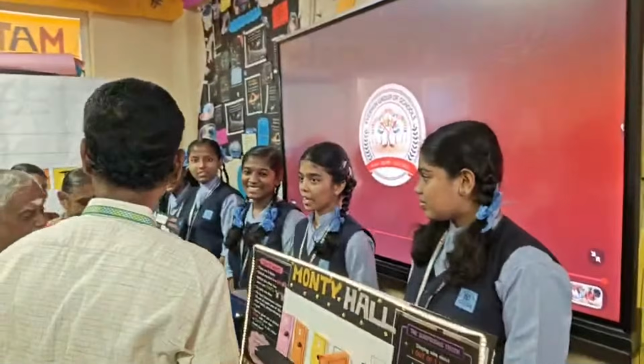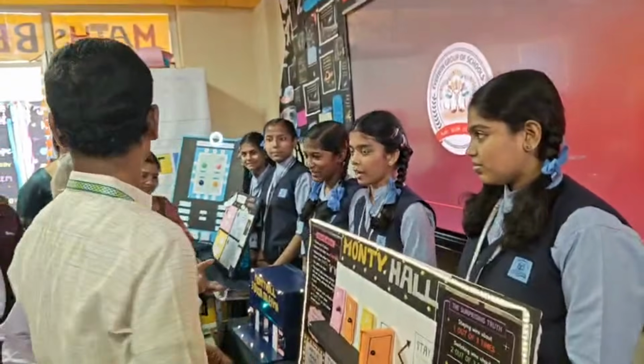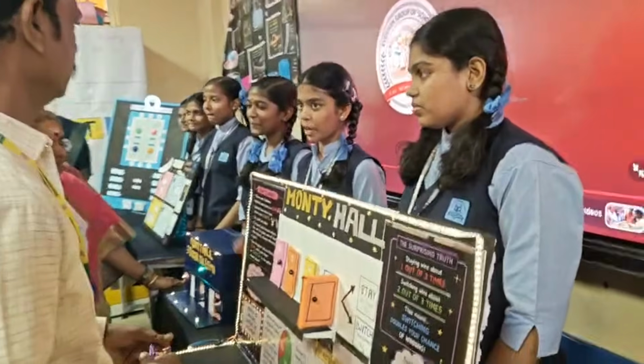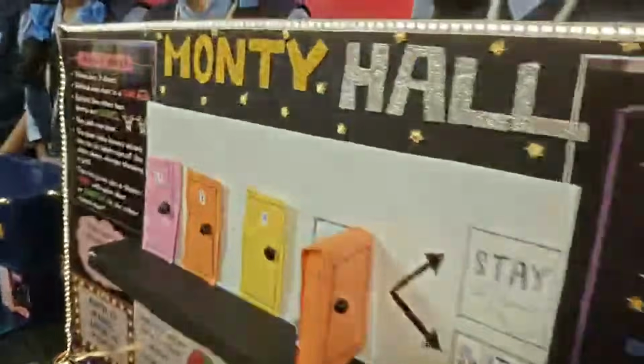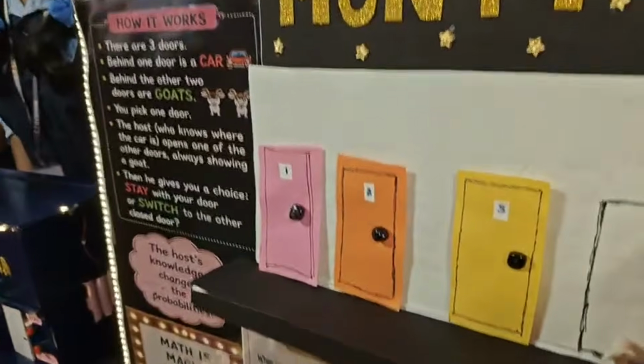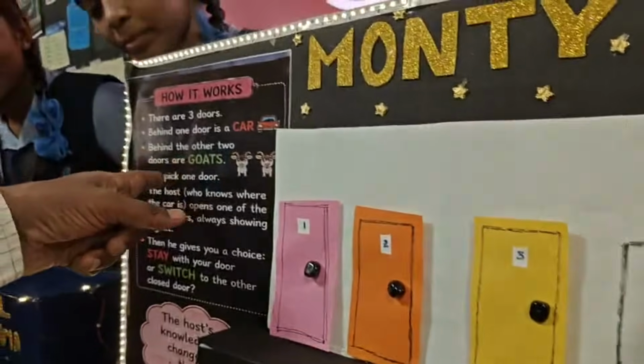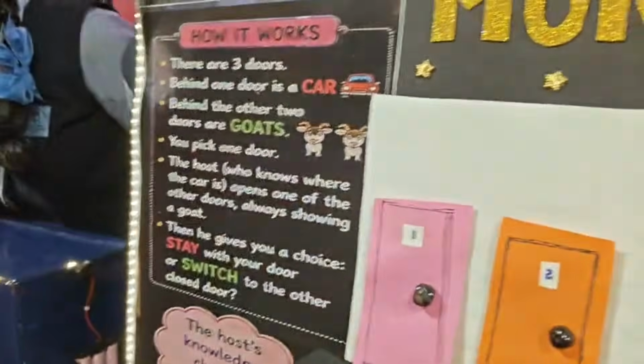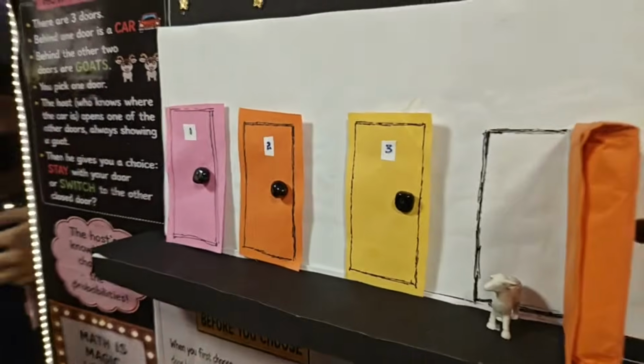The Monty Hall problem has 3 doors. Behind one door is a prize and behind the other 2 doors there is no prize. You choose one door first and then we open one of the remaining doors that does not have the prize. This is behind the door, the other 2 doors are closed. These 2 doors show what is important.